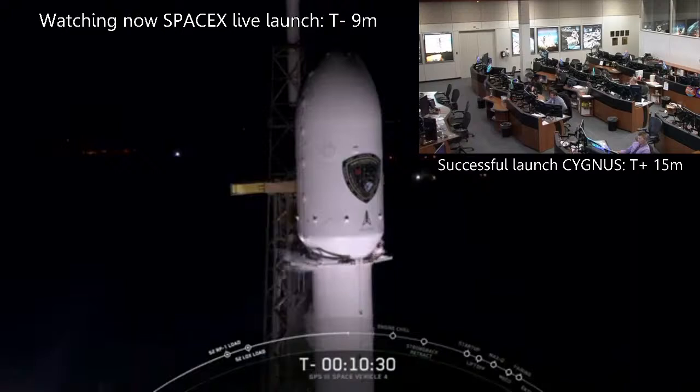And then about a week later, on the 21st, Chris Cassidy and his 2 Russian crewmates will return to Earth after their approximately 6-month stay on board the station.